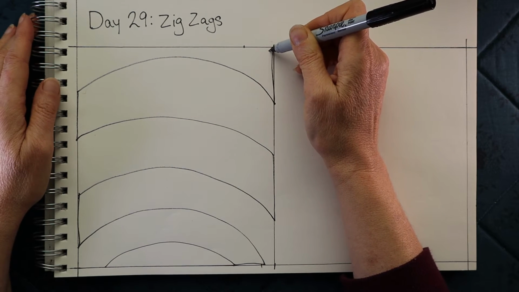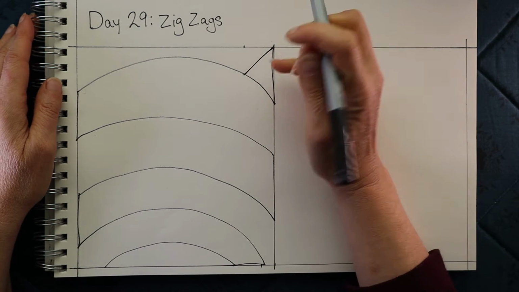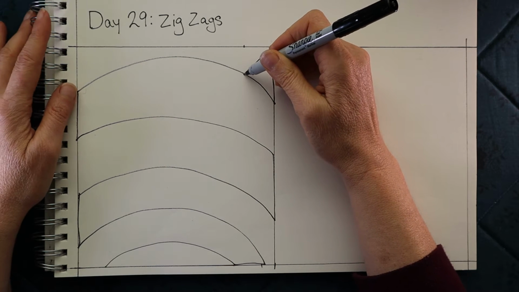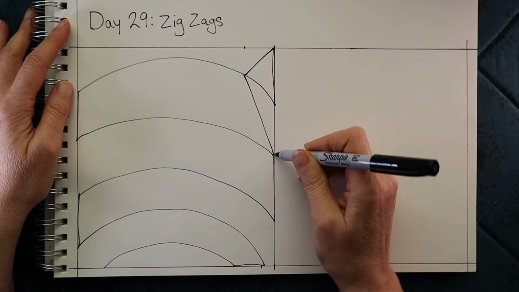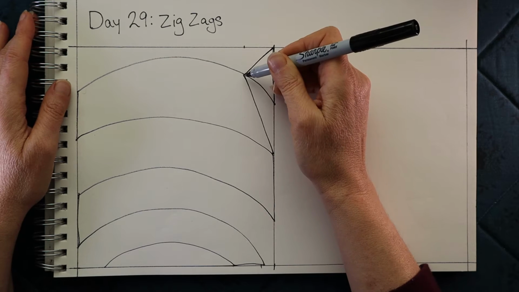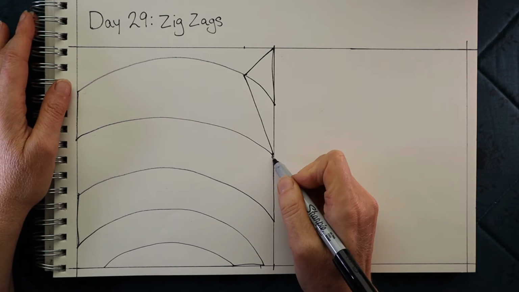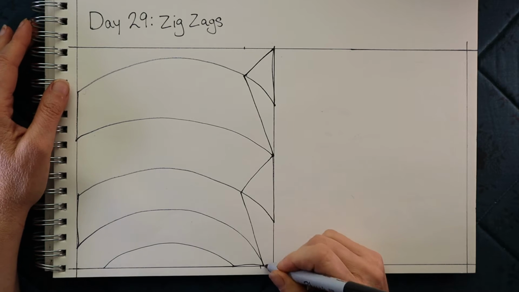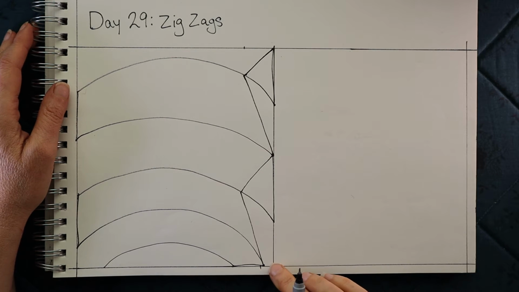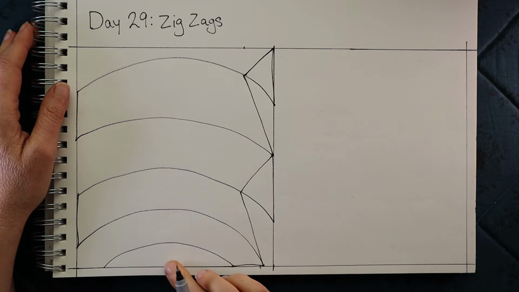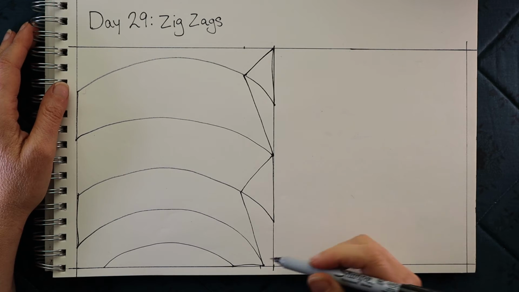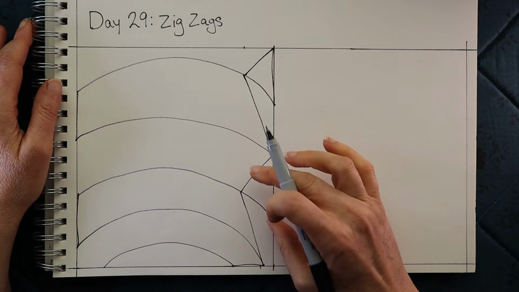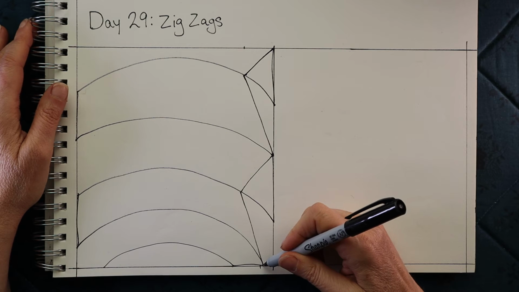So I just draw a diagonal line from here to my first line, and then down to my third in the opposite direction from left to right, and just zigzag back and forth till I get to the bottom. Now I can't reach the insides of these two arches right here yet, so I'm going to leave them as they are for now.